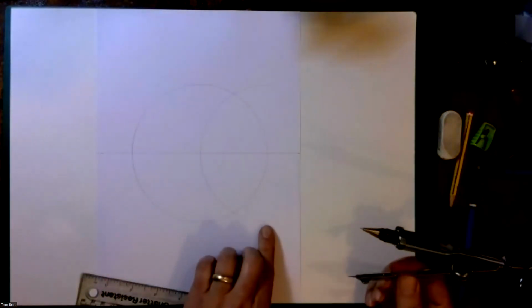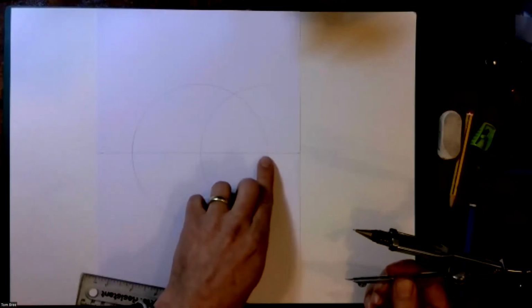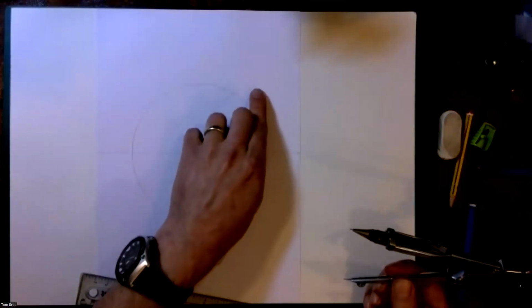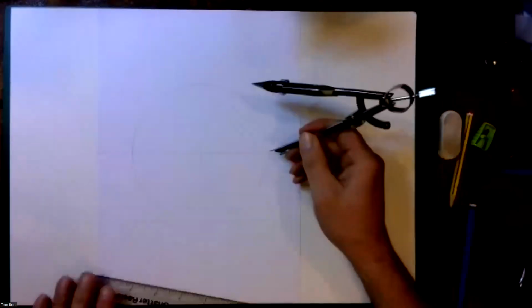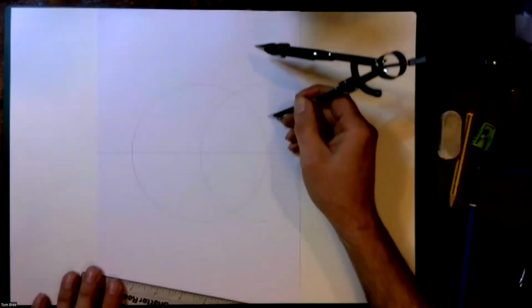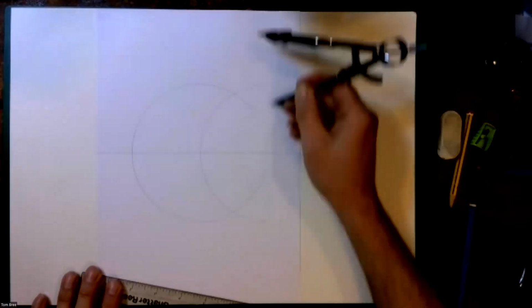Now, this semicircle needs to begin directly below where the point of my compasses was in the paper and end directly above. If it's a little bit too long, that's fine, but we don't want it to be a bit too short. So make sure that if you had a vertical line going through that point there, you'd be able to go through both ends of that semicircle.